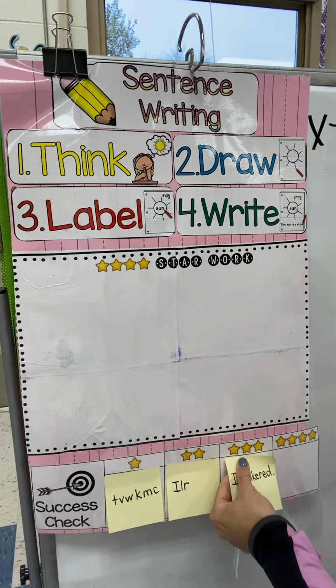So now to be 4 stars, we need to remember everything that's on our checklist every time we write a sentence. So what I want you to do is pause the video, go grab a whiteboard and a whiteboard marker, and then come back, and we're gonna write a 4-star sentence together.